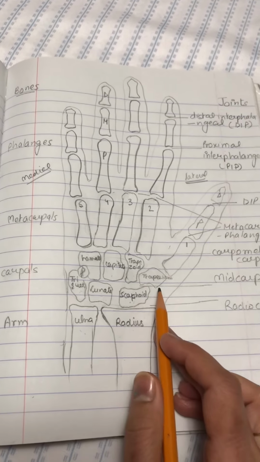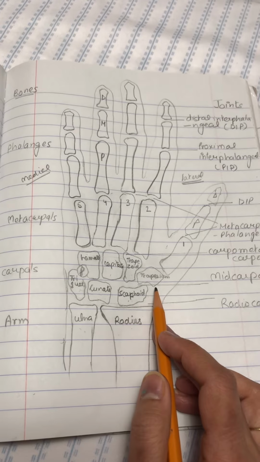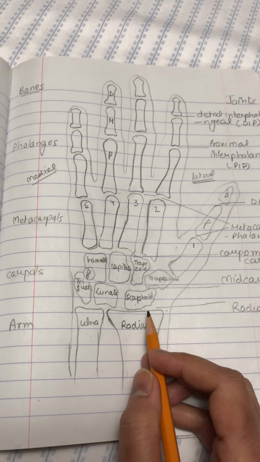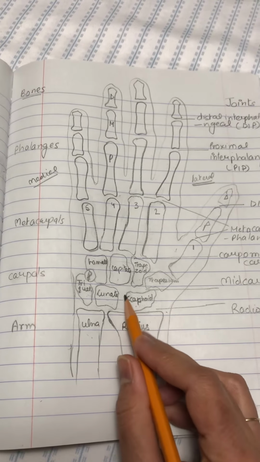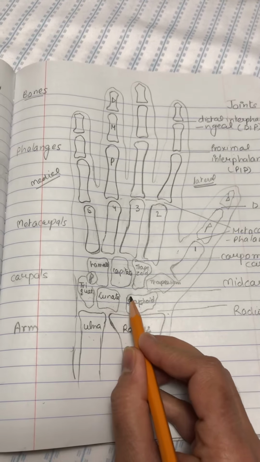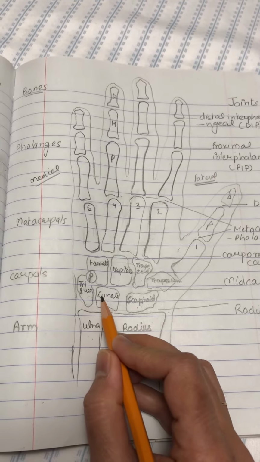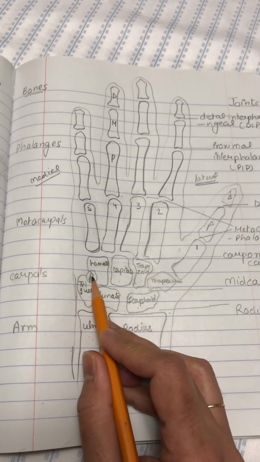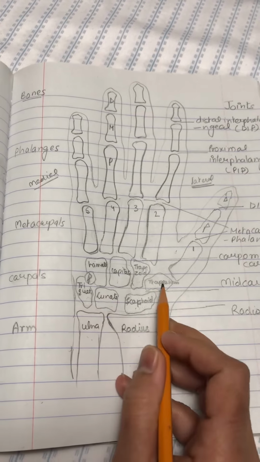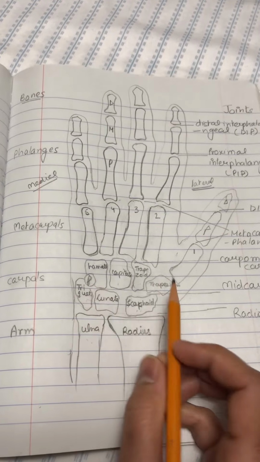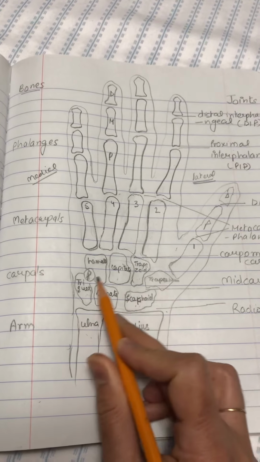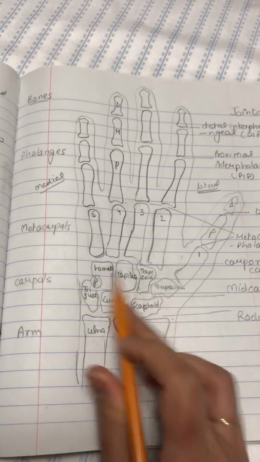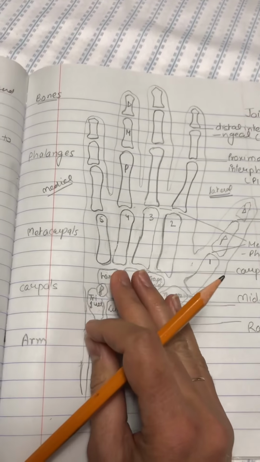If you remember, somebody made a line to remember these carpals: "She looks too pretty, try to catch her." From the first letters of these bones: she from scaphoid, looks from lunate, too from triquetrum, pretty from pisiform, going from the upper row to the lower row and from lateral to medial side. So radius, ulna, and 8 carpals.